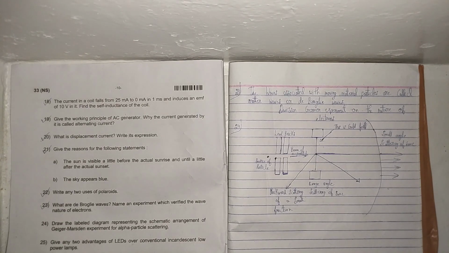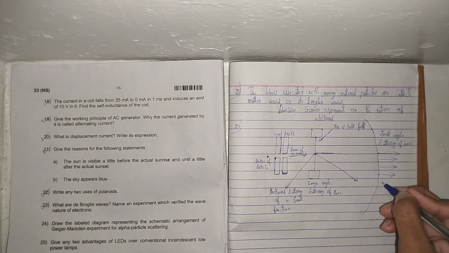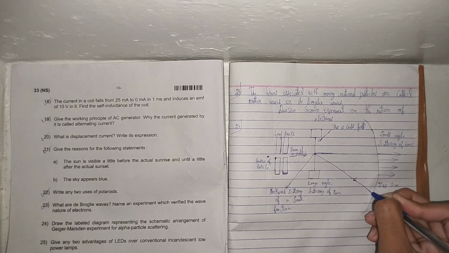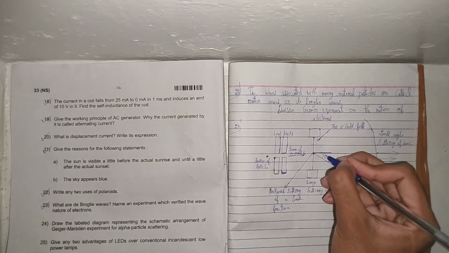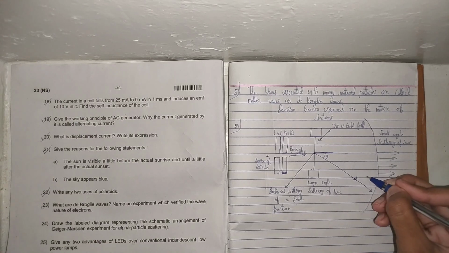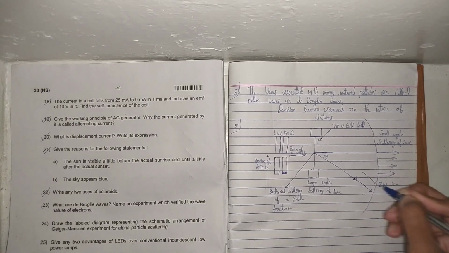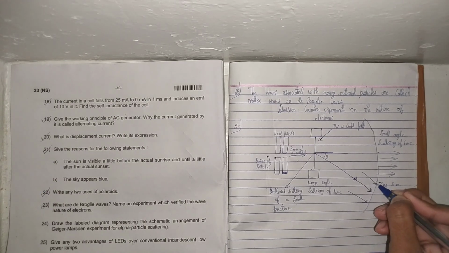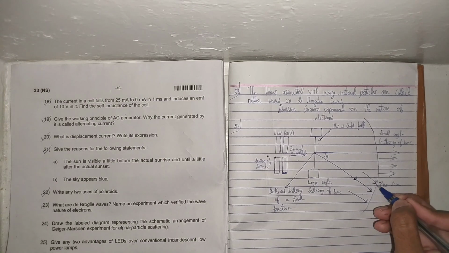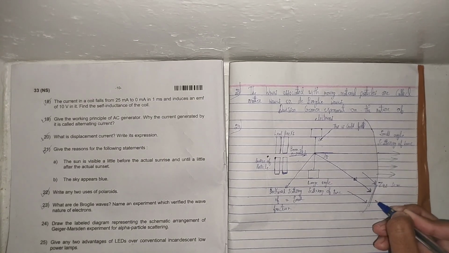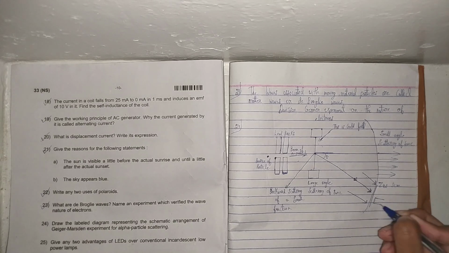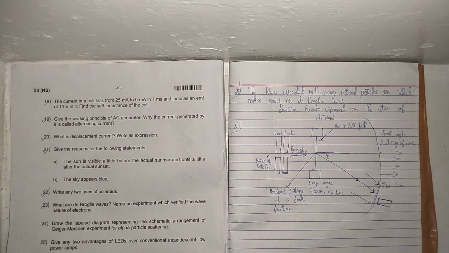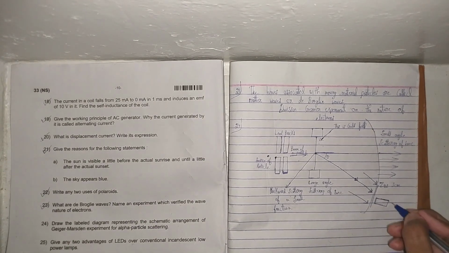Then here it is the ZnS screen. Let us bring this till here. Here the angle is theta. Then it is the detector or microscope.